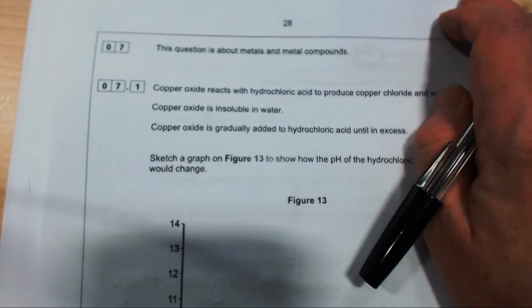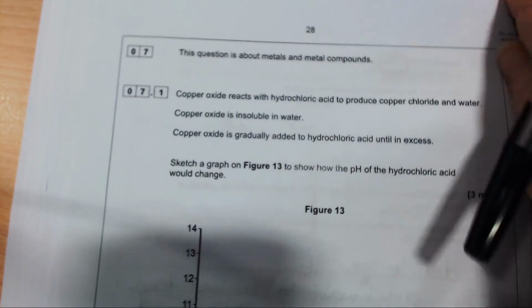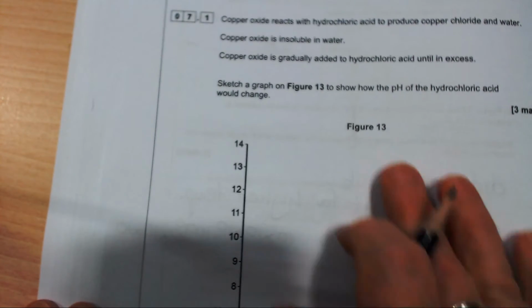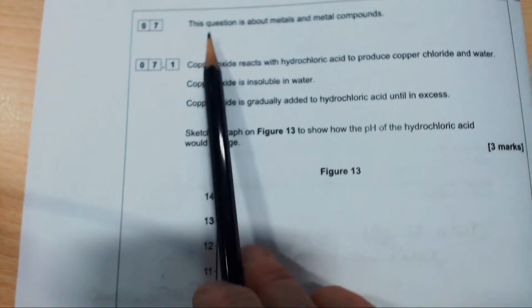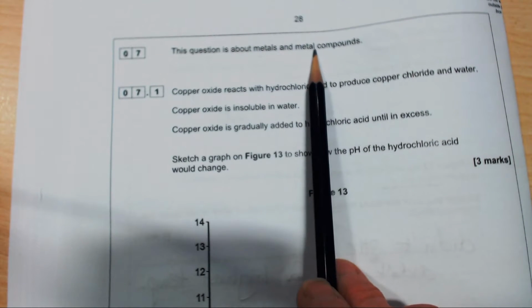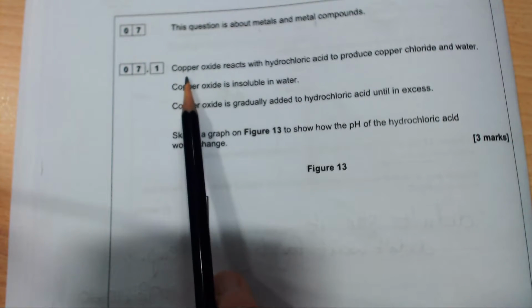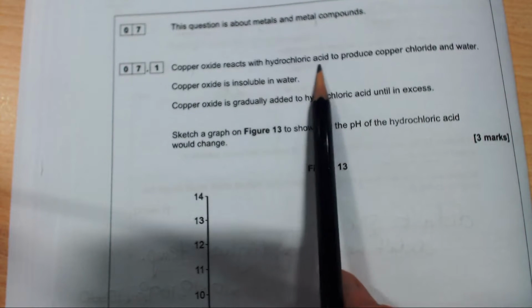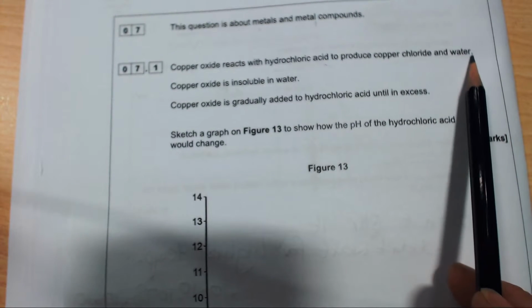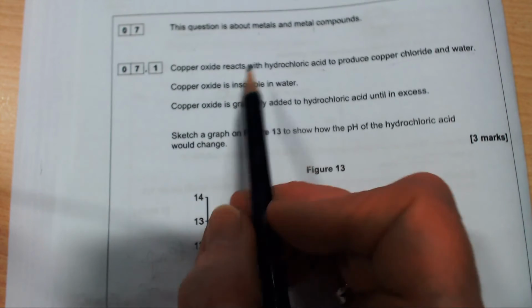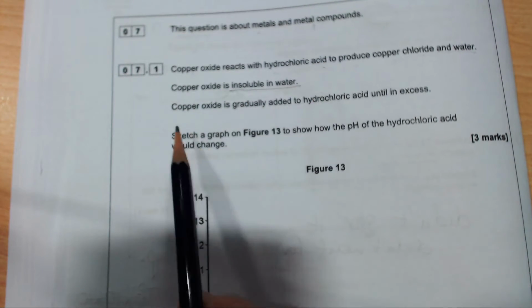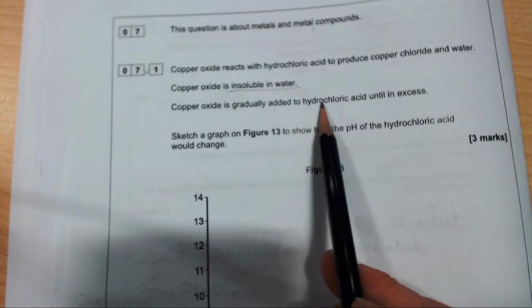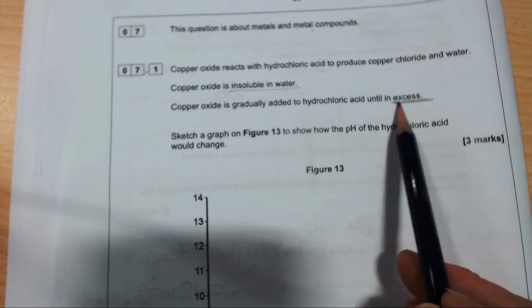Okay, over the page. Question 7. So this is the final question on the paper, and therefore it is the most difficult question on the paper. So first things first, we're talking about metals and metal compounds. Copper oxide reacts with hydrochloric acid to produce copper chloride and water. Copper oxide is insoluble in water. Copper oxide is gradually added to hydrochloric acid until it's in excess.